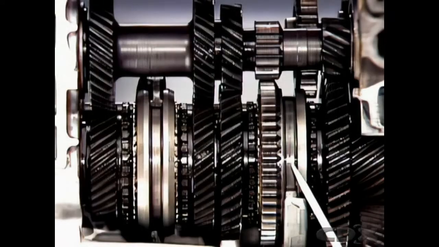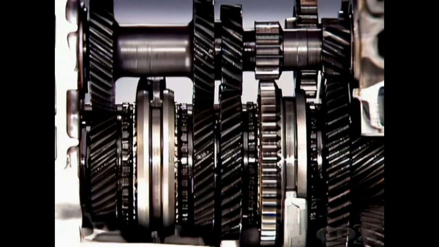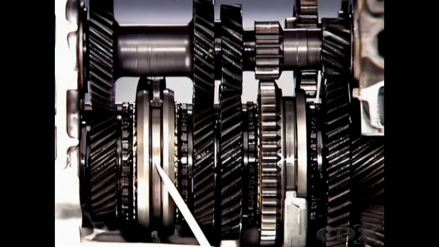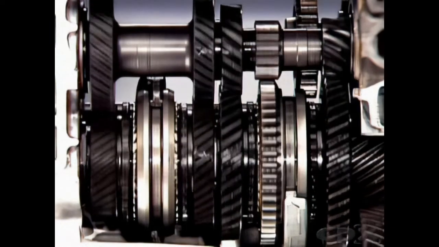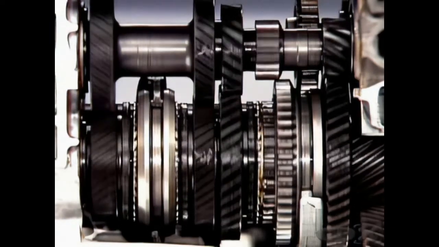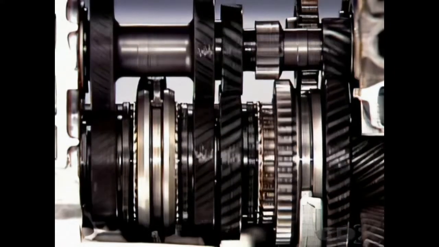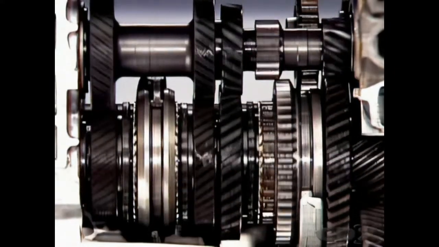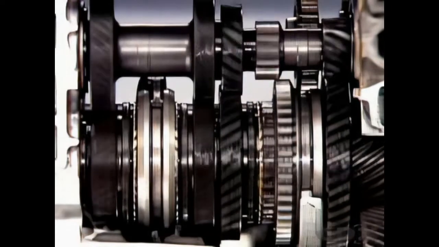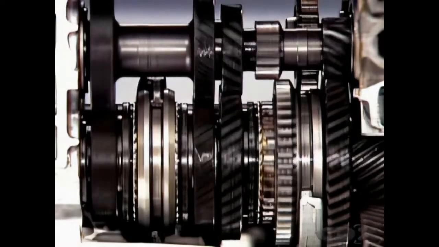An engagement sleeve and hub with a synchromesh unit facing each gear is on the secondary shaft between first and second, and similarly between third and fourth. The engagement sleeve moves to engage the dog teeth of the relevant gear when a gear is selected. This locks the gear to the shaft, so drive can be transmitted.